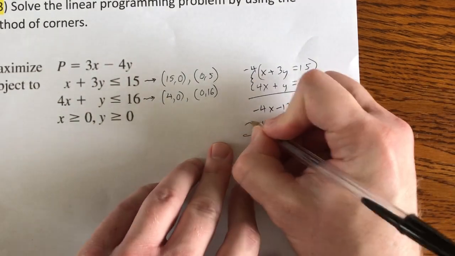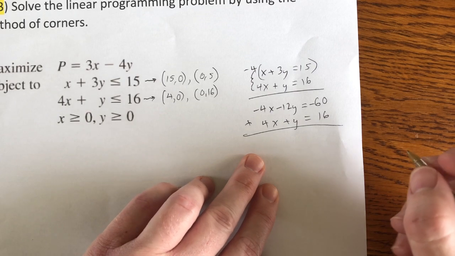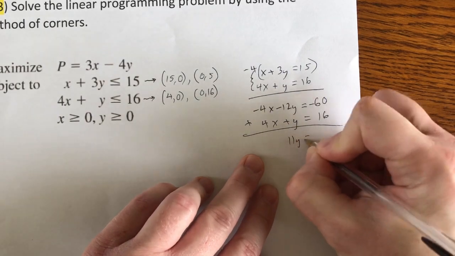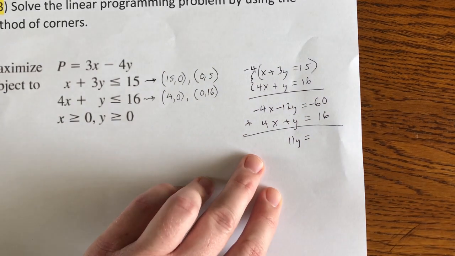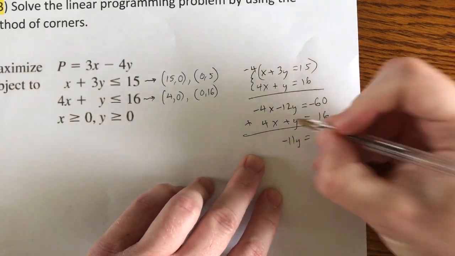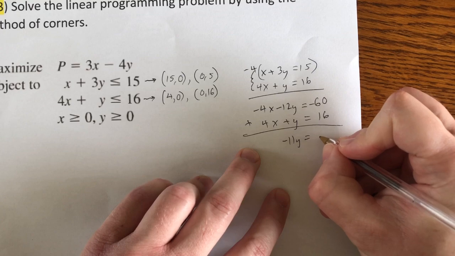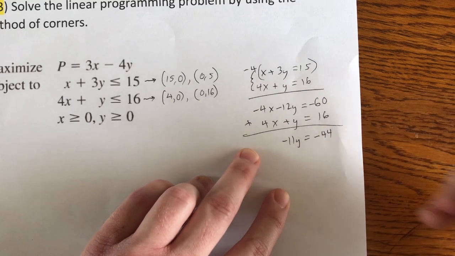And now let's go ahead and add using columns. So, what are we going to get here? We're going to get -11y is equal to -44.